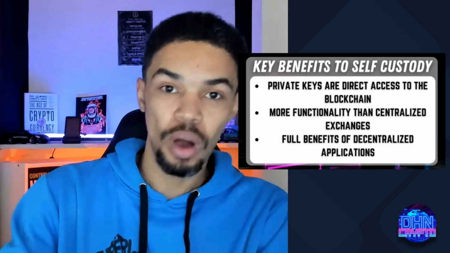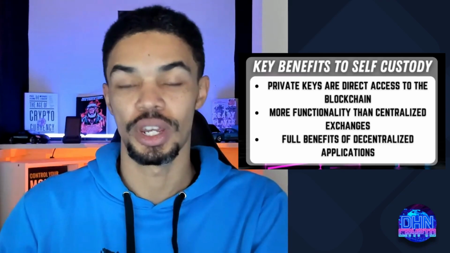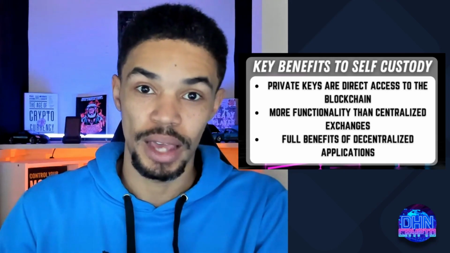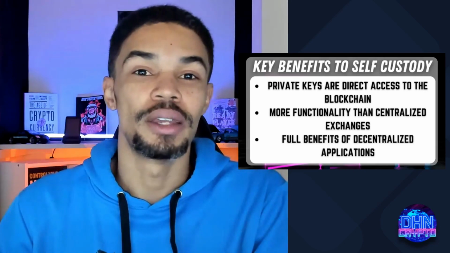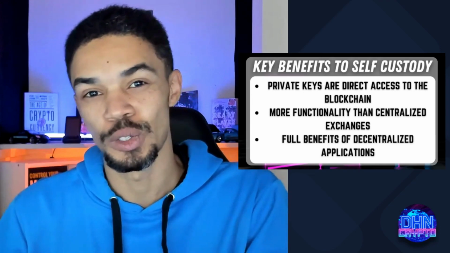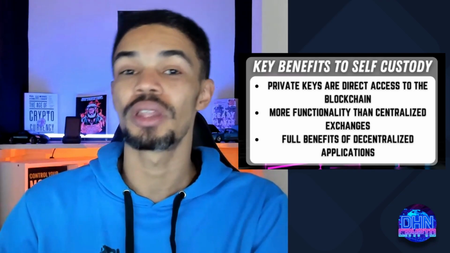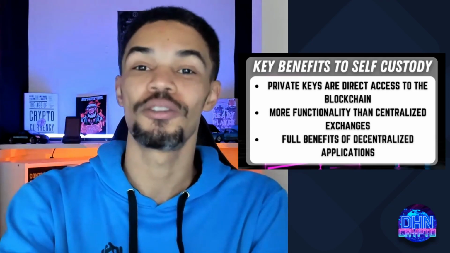And then you also see here, you get more functionality than with centralized exchanges. And this comes with the full benefits of decentralized apps. The lifeblood, the veins of the crypto ecosystem are its decentralized applications. And only through self custody can you really access them to their full potential.